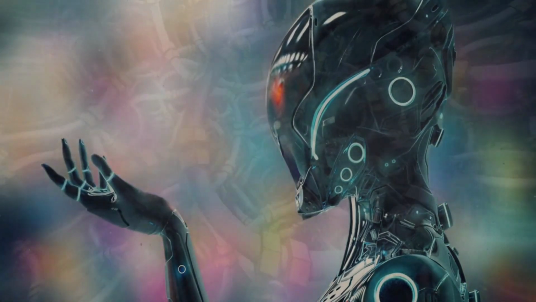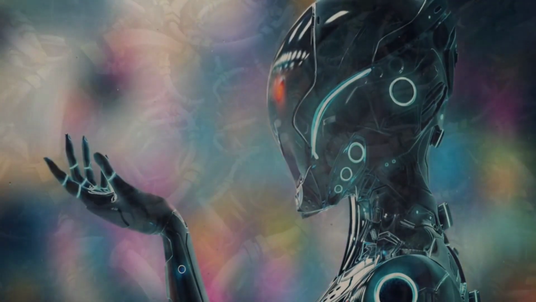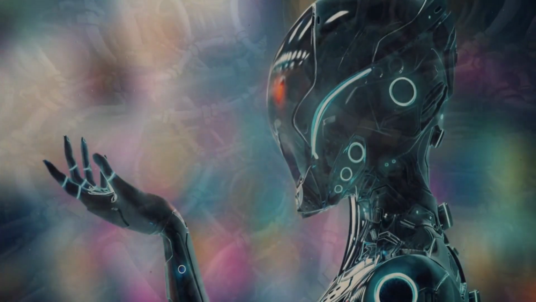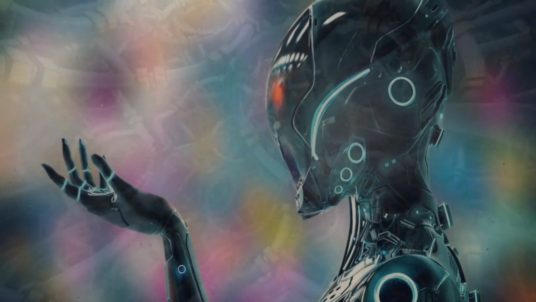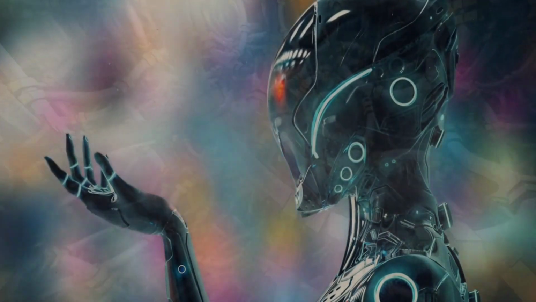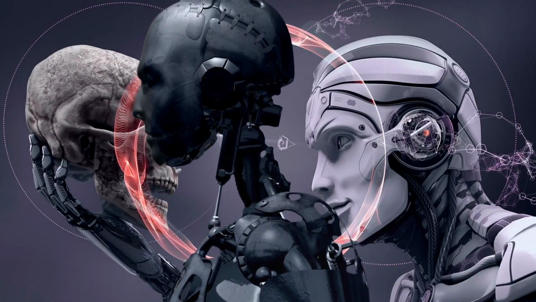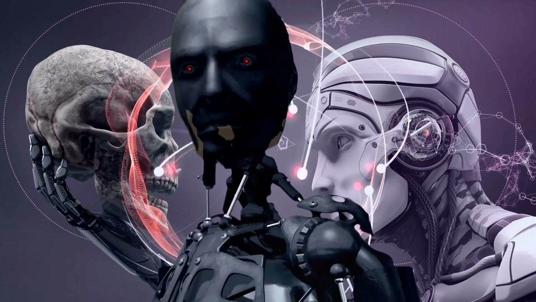Robotics and autonomous systems. In recent years, advances in AI have led to the development of robots and autonomous systems that can operate without human intervention. These systems are being used in areas like transportation, manufacturing, and healthcare.